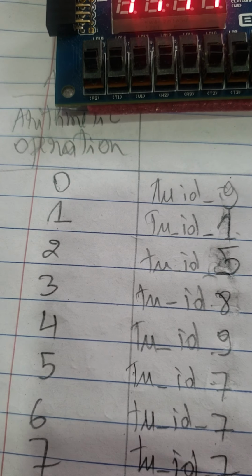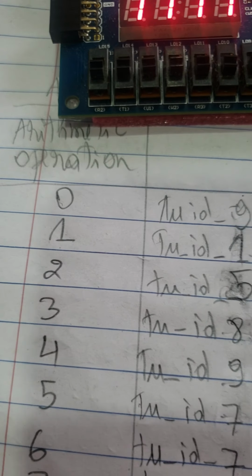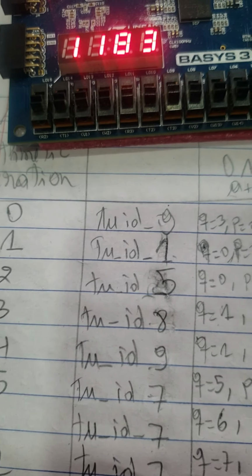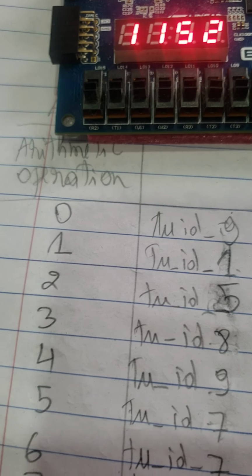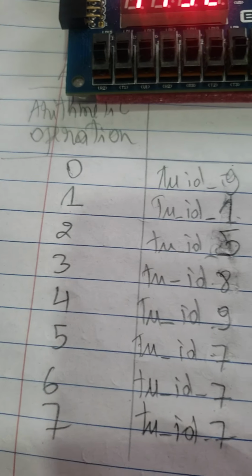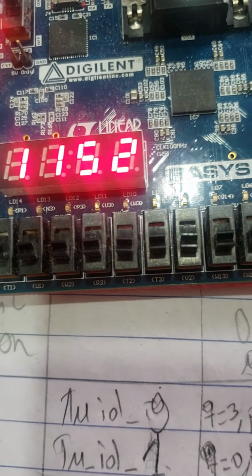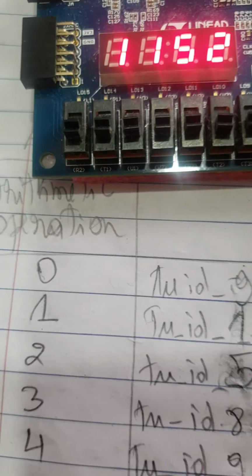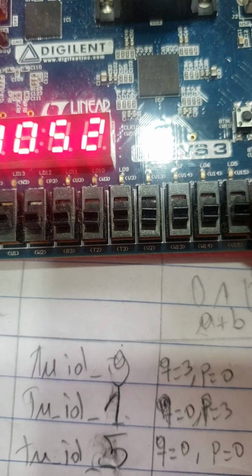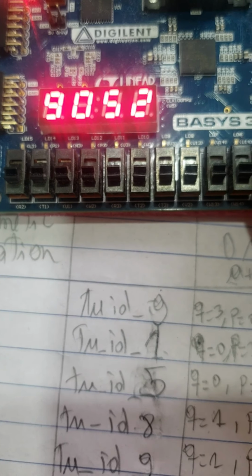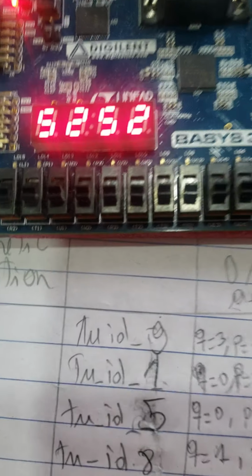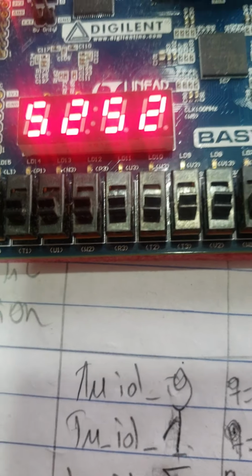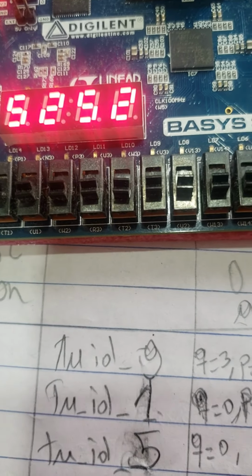So let's try another one. Let's try number 2. Number 2 is 5. 2 corresponds to 5. It's showing in port P. So if we wanted to read in port Q, we have to manipulate the switch. Yeah, it's showing. So that means the board is able to write and read. So the code works perfectly.